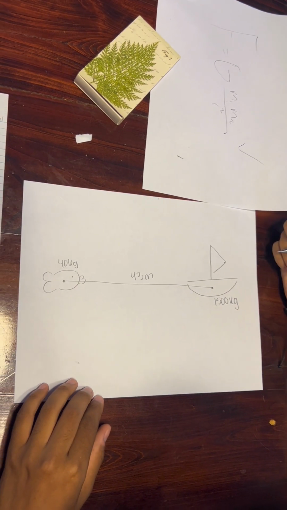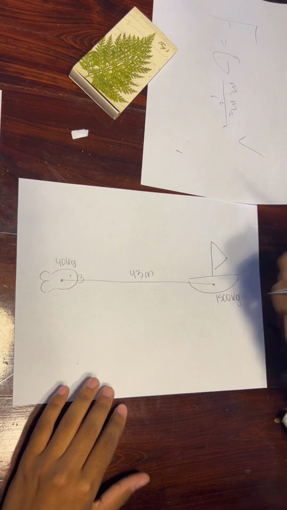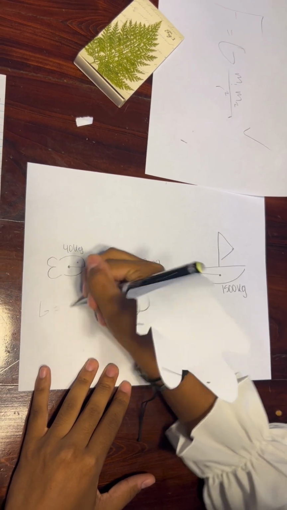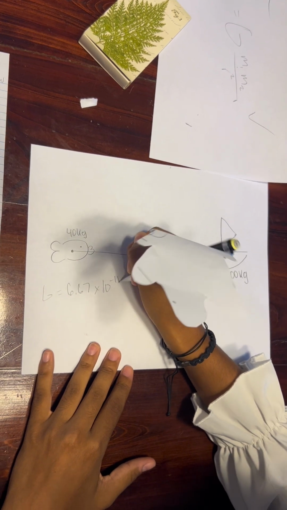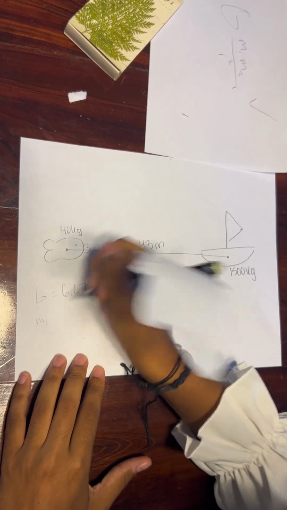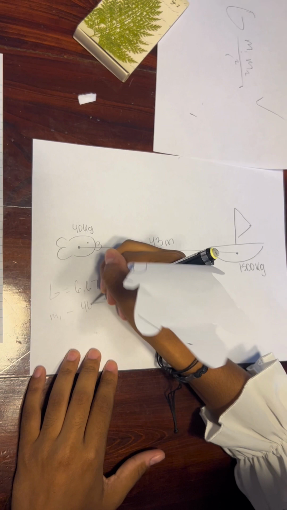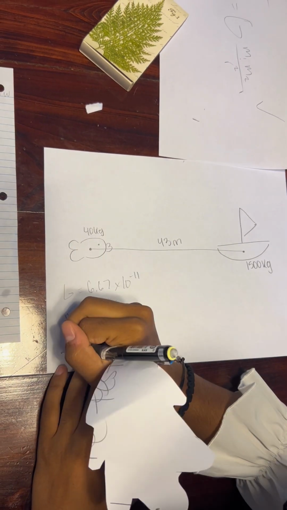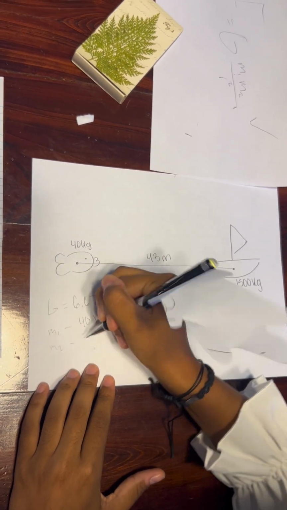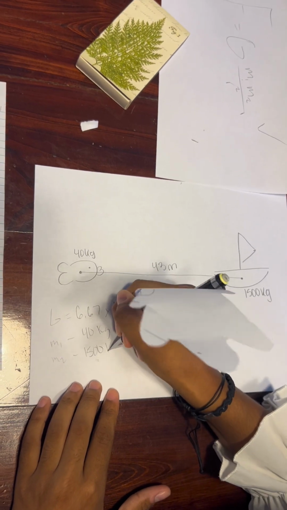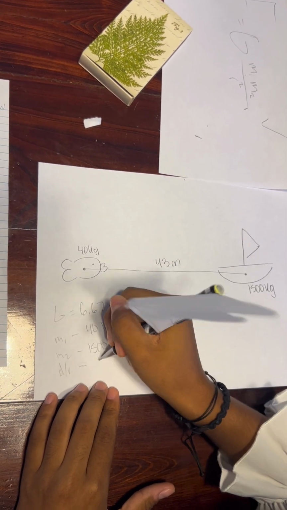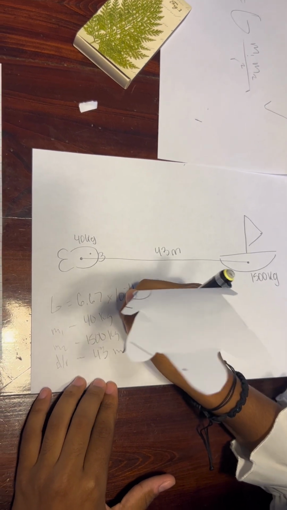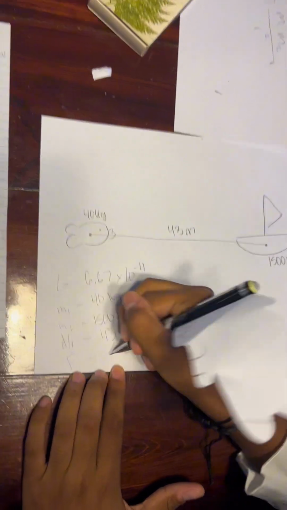Okay, so first in this equation, let's go ahead and label our units of our equation. So our G stays the same. It is a constant. So it's going to be 6.67 times 10 to the negative 11. Then our M1, the fish, is going to be 40 kg. Then our boat, M2, is going to be 1,500 kg. Our D/R is going to be 43 meters. And what we're trying to find here is our force.